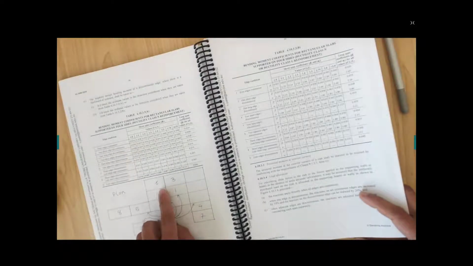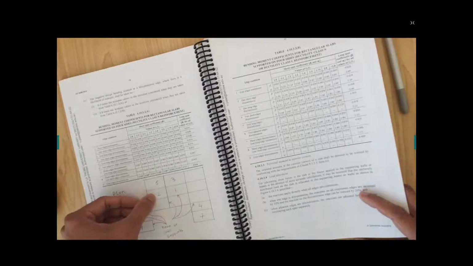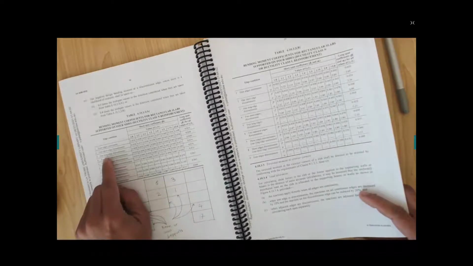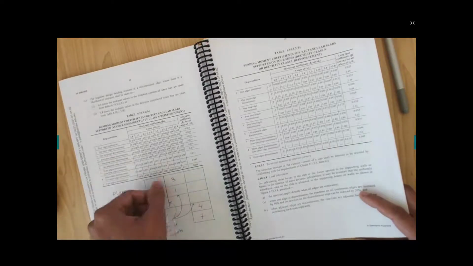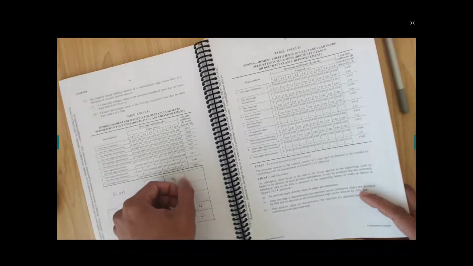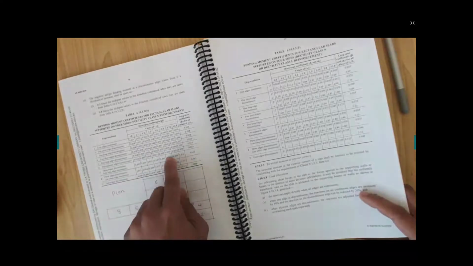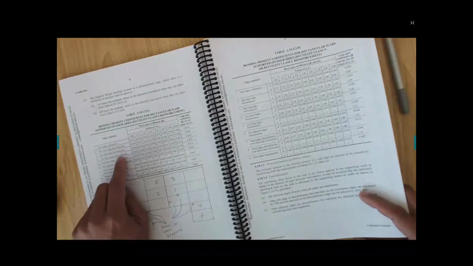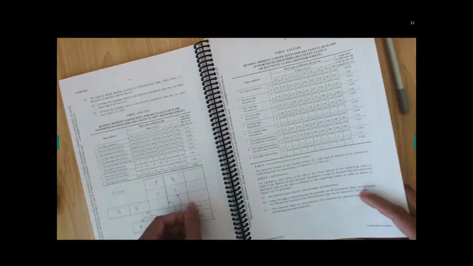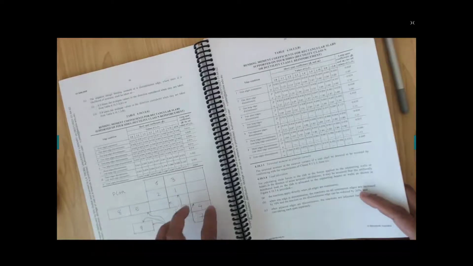So you have long edges continuous, short edge continuous, and 1 short edge is discontinuous. So your slab is not continuing here, it stops here. 1 long edge discontinuous, number 3. So you have short edge, short edge continuous, but your 1 long edge is discontinuous. 2 short edges discontinuous, number 4. So you have a slab here, like you have a balcony.